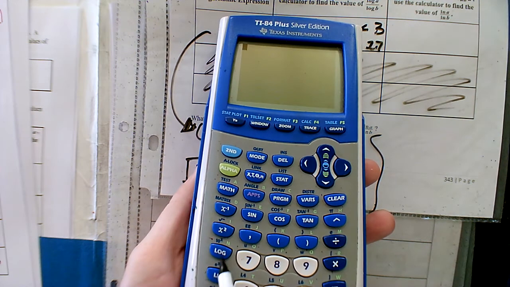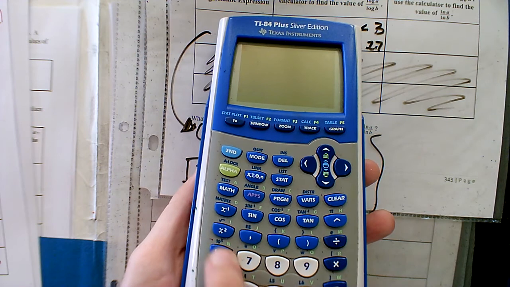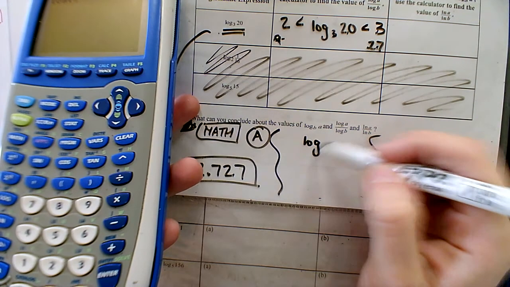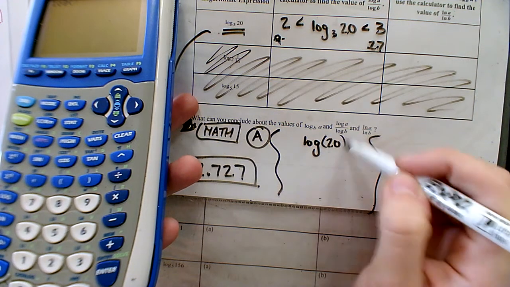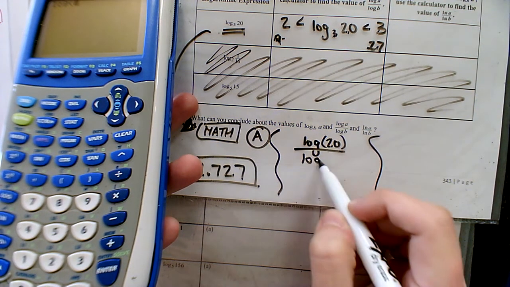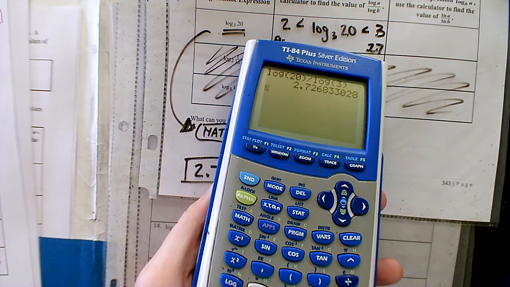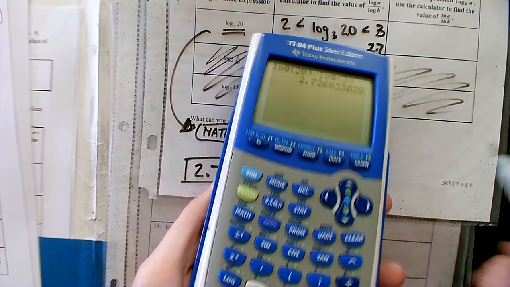There we go. We're going to use this common log button next to number 7. Okay, base of 10. So we would need common log of the argument, which is 20, over the common log of the base, which is 3. And we'll get 2.727.